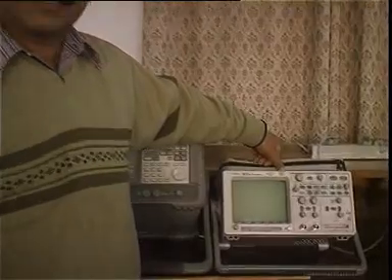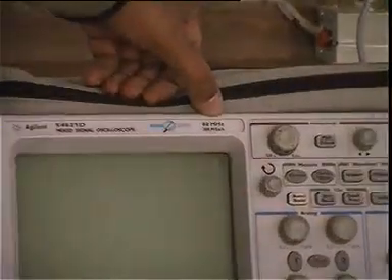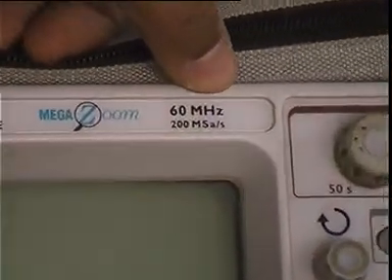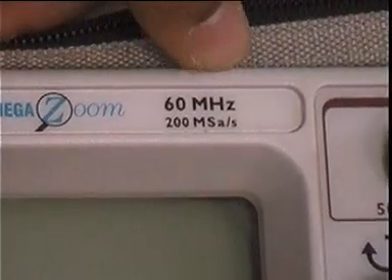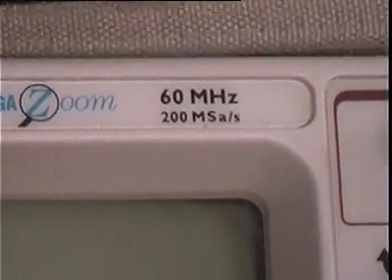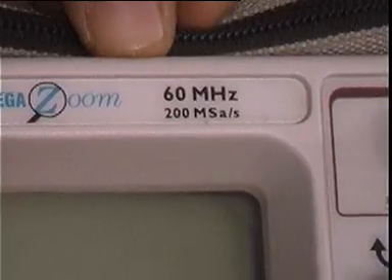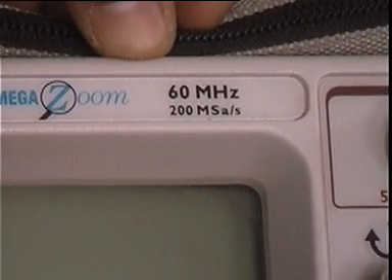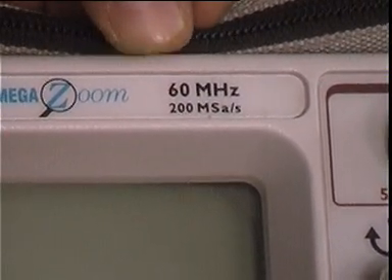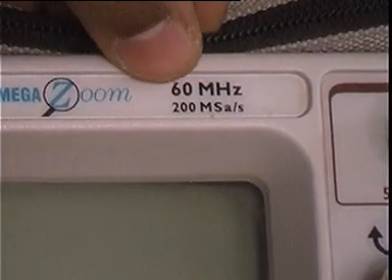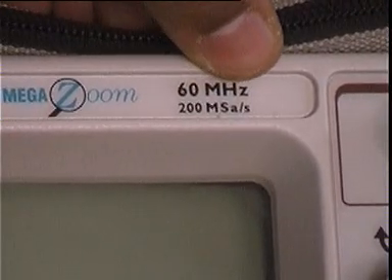Again, on the top of this oscilloscope, it is 60 MHz written here. This tells me that I can represent signals up to a frequency of 60 MHz. If a signal has a frequency larger than 60 MHz, I will not be able to present that signal on this oscilloscope. I'll have to go for another oscilloscope. Below that 60 MHz, you see 200 megasymbols per second written.